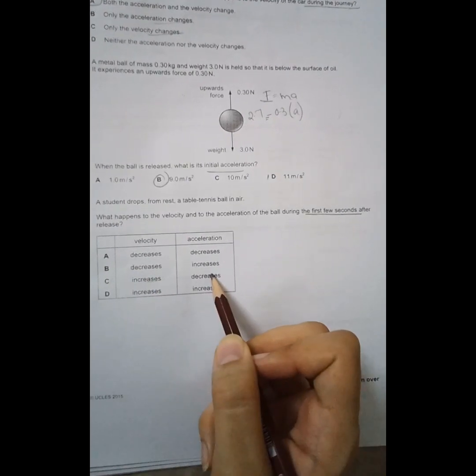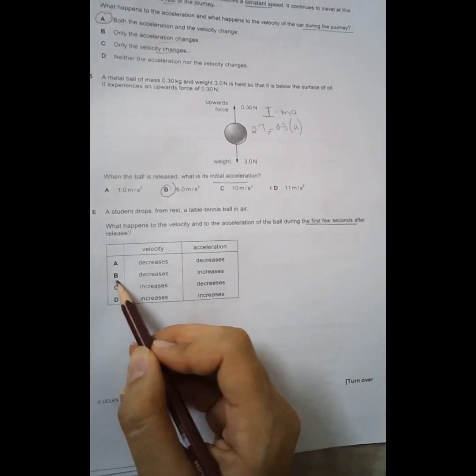When the resultant force decreases, the acceleration decreases as well. I'm saying this over and over again: resultant force and acceleration are the same thing. Whenever resultant force decreases, acceleration decreases. So speed increases and acceleration decreases. So this seems like C.